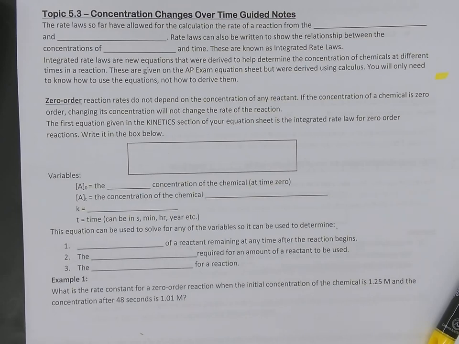All right, here we go with Unit 5. We're on Topic 3, which is the concentration changes over time. So far in this unit, we've done things a little bit out of order, but we've looked at what a reaction rate is, how to determine the order of a reaction through a couple of different methods, looking at the rate law, determining the rate law.